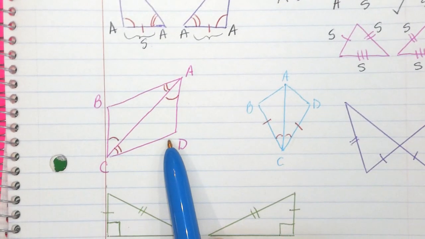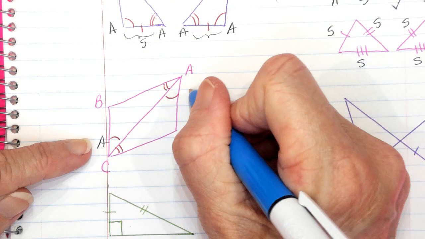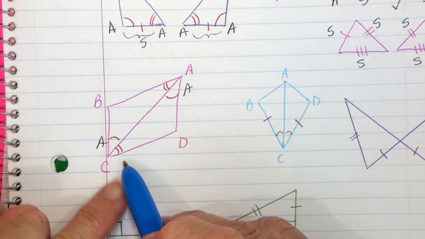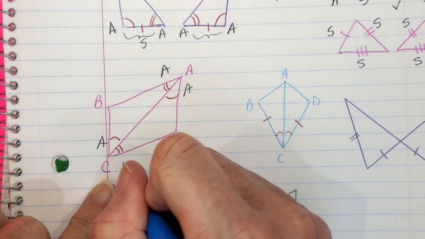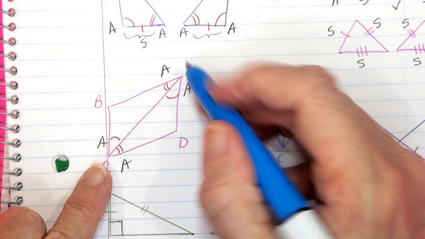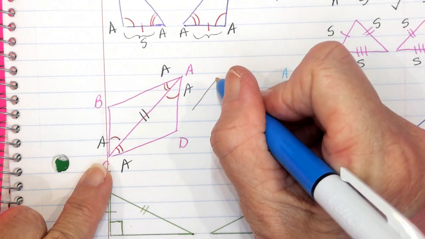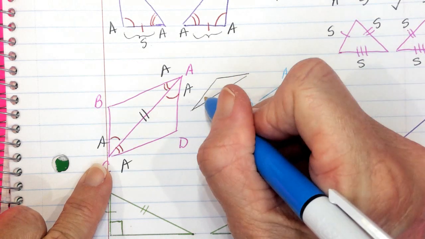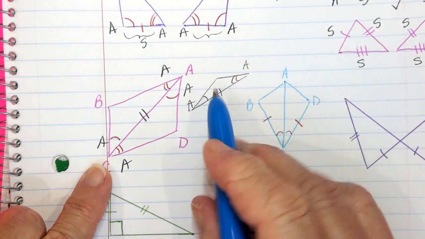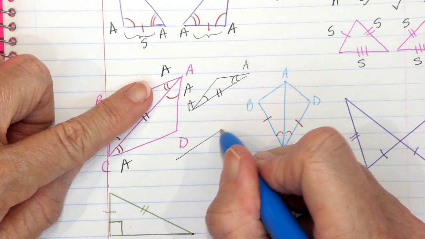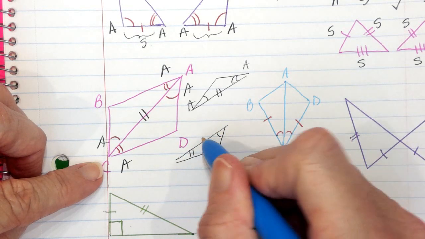Skip down here to another example. This angle here is marked like this angle here, and the two arcs here match the two arcs here, and this side is shared by both triangles. If I separated those out, I would have those two angles and this side, and since this side is also in this triangle, I would have an angle.